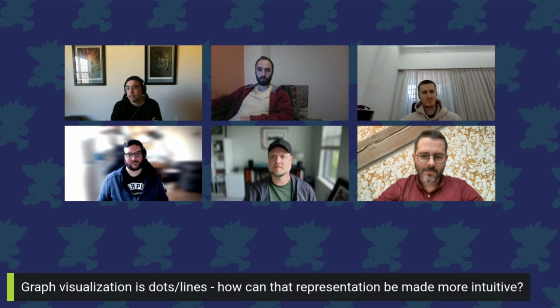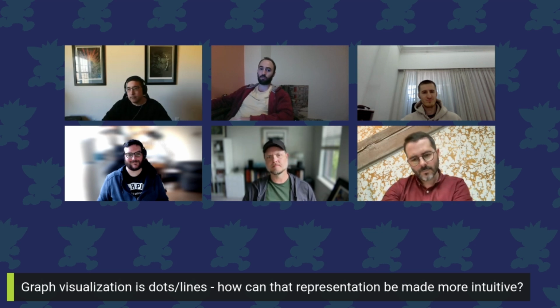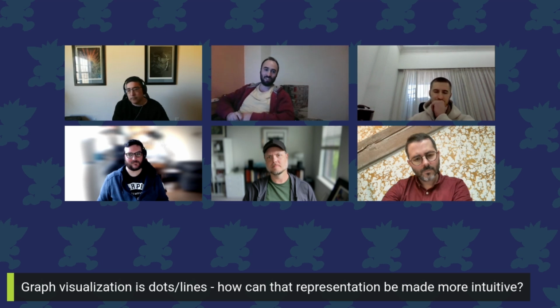I guess to jump off of that starting point, when it comes to graph visualization, there are a few key aspects to consider, and they're the ones that are going to drive how we make the visualization useful. Because it's one thing to chuck a bunch of dots and lines on the screen. It's a completely different topic to then make those have a meaning.